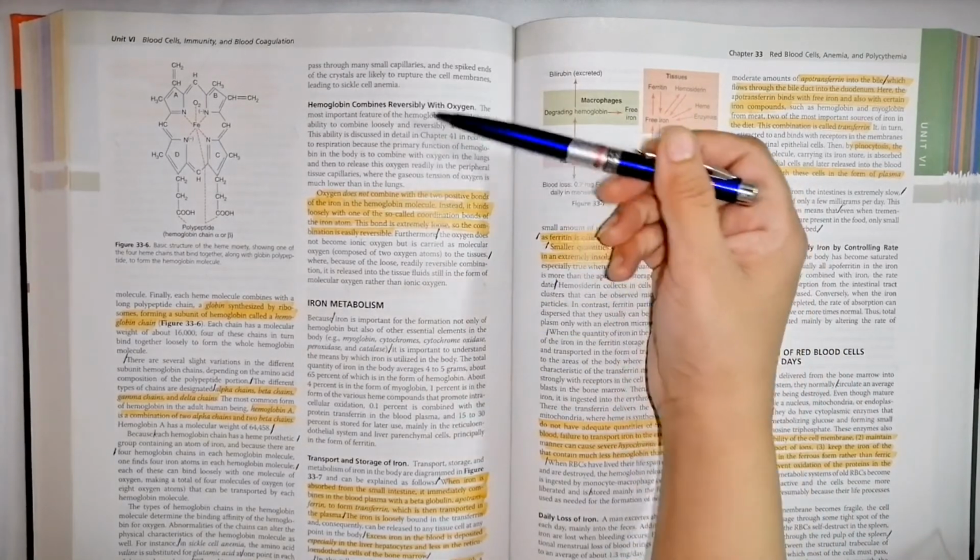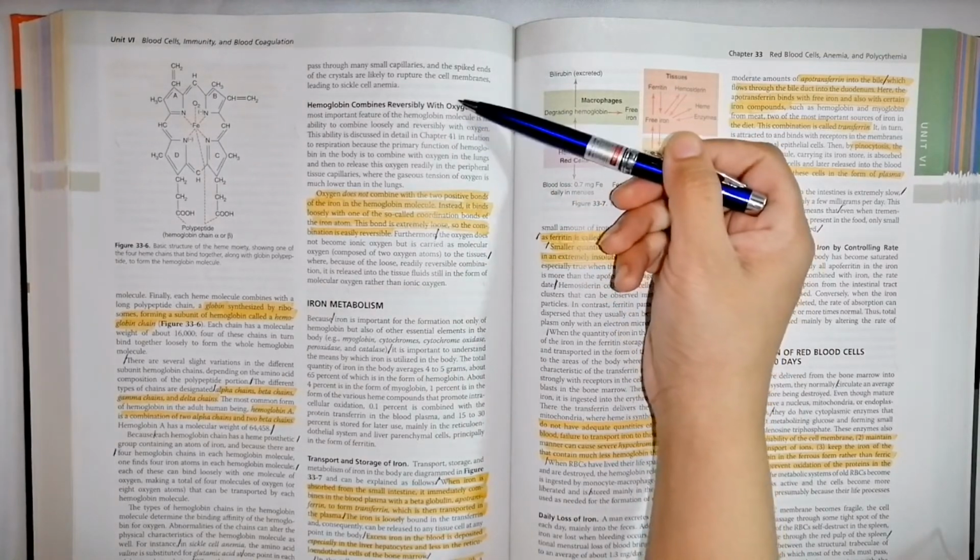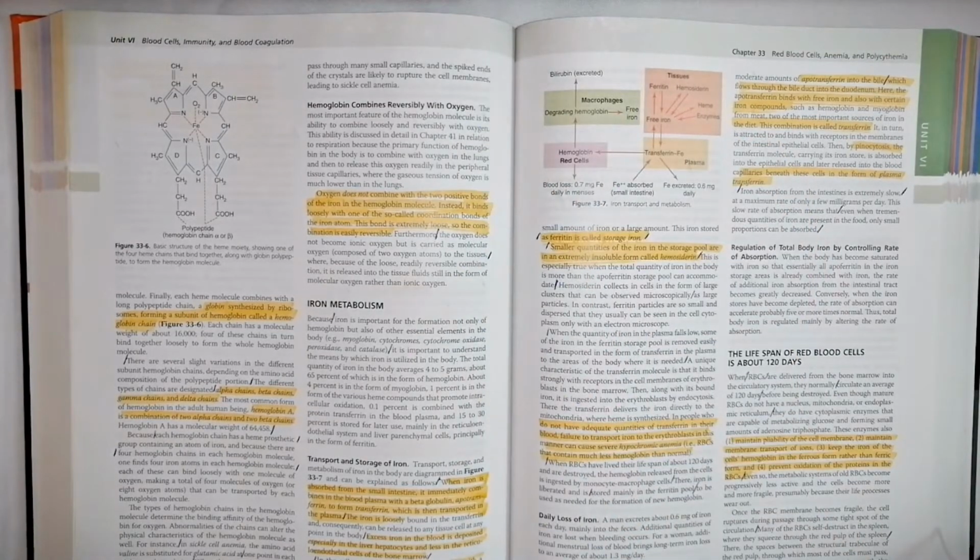Hemoglobin can also combine reversibly with oxygen. Oxygen does not combine with the 2 positive bonds of iron in the hemoglobin molecule. Instead, it binds loosely with one of the so-called coordination bonds of the iron atom. This bond is extremely loose, so the combination is easily reversible. Oxygen does not become ionic oxygen but is carried as molecular oxygen to the tissues.